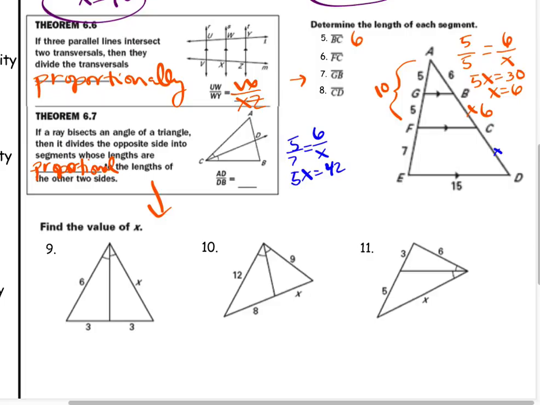So 42 divided by 5 is 8.4 for that side piece there, and so that's CD. Working out of order a little bit there.